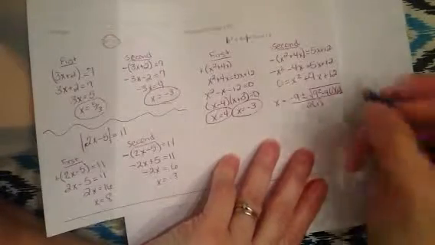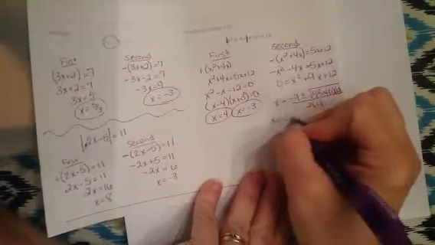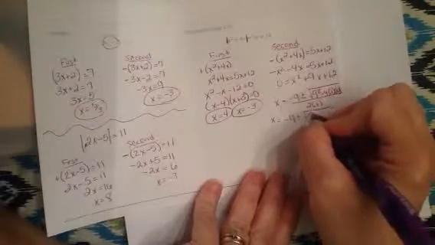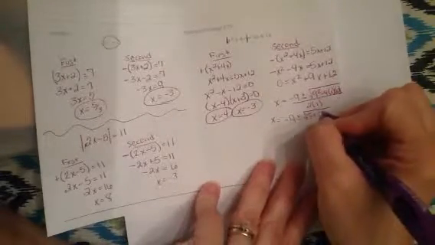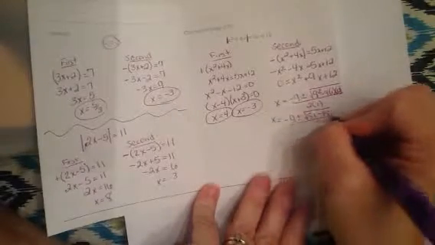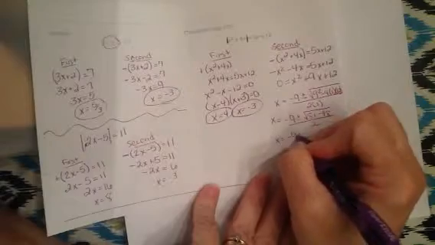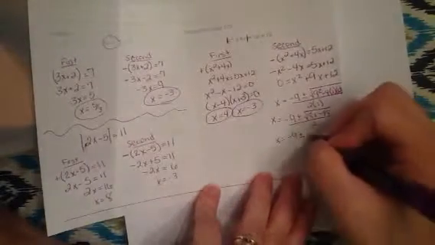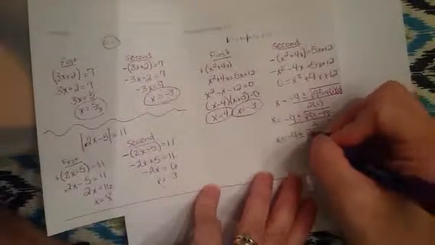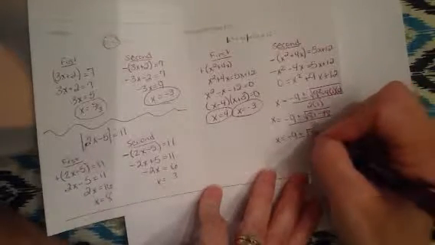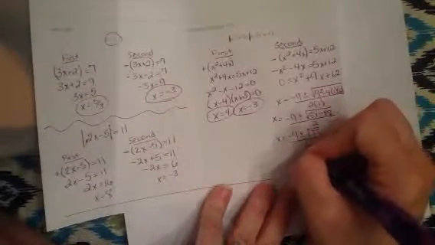Okay, so x equals negative 9 plus or minus the square root of 81 minus 48 over 2. 81 minus 48 is 33, all over 2.